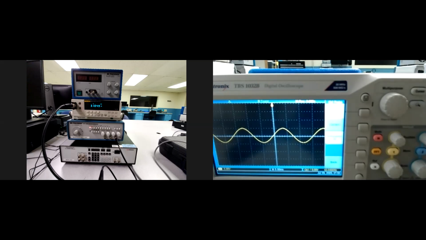Period: you're gonna see that we have the vertical divisions right here, and each vertical division time-wise is worth 5 milliseconds. So right now we haven't adjusted the frequency of the sine wave.